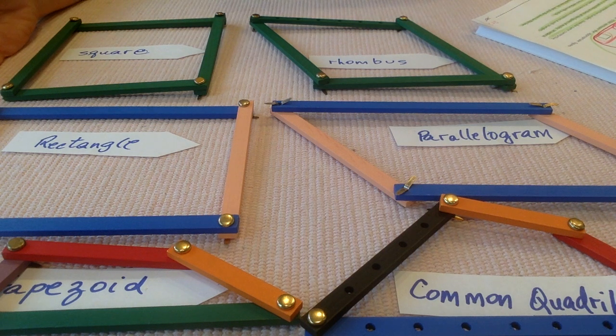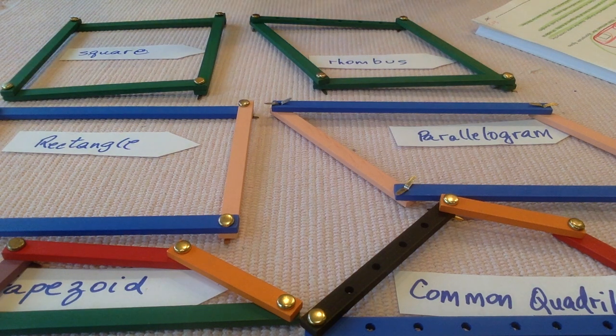Okay, so at this point, I think I would end the lesson, have the children copy all this into their notebooks. All right, and I think that would be all for this lesson.